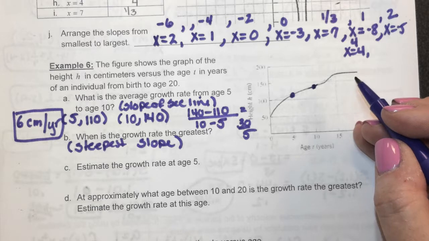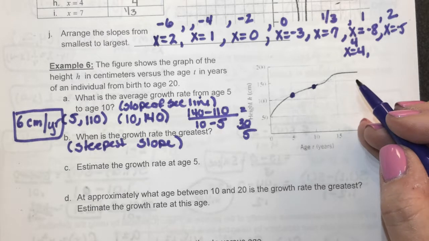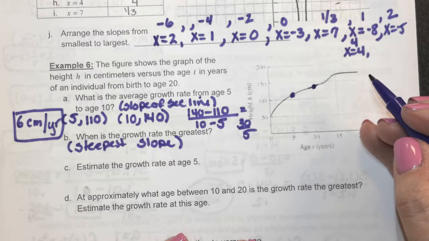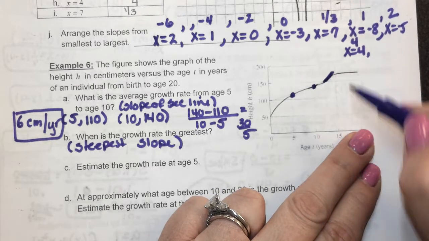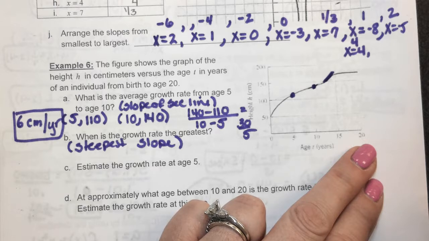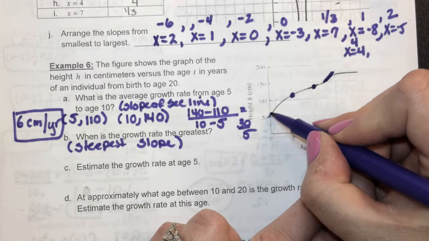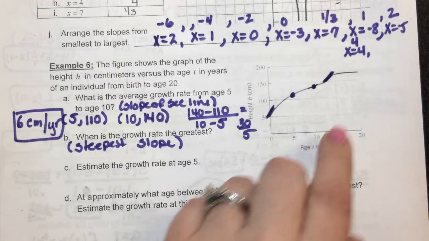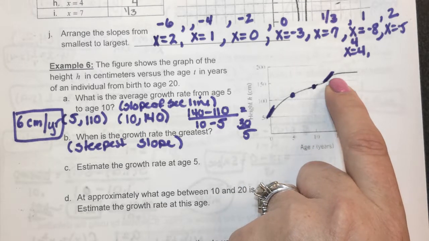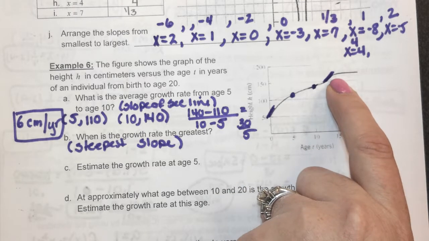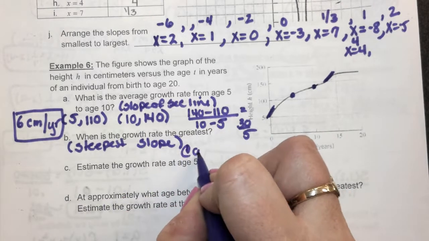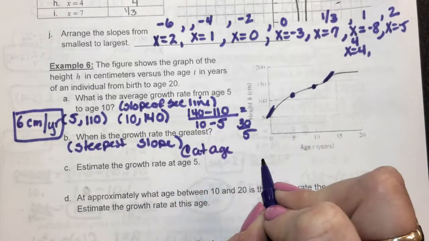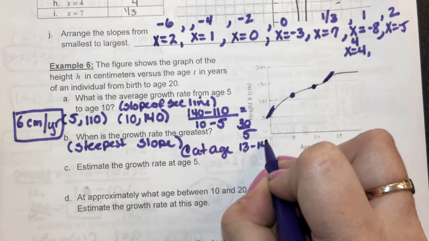Again, where does it appear you would have the steepest slope? Or right here. I don't know. For like the first 2 years. I would still say this is a little bit steeper. Yeah, it's a little bit steeper. So about somewhere around 13 to 14 years.